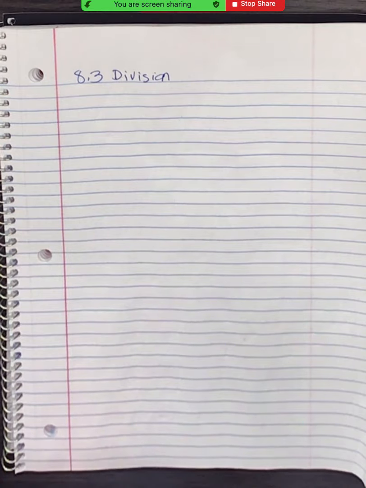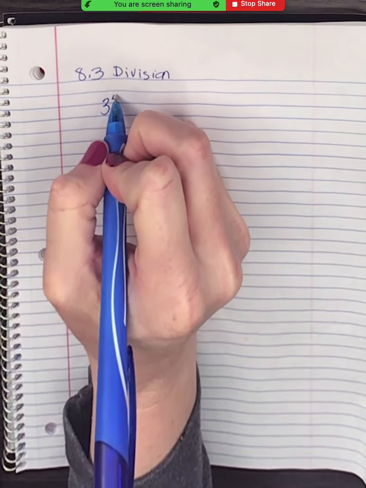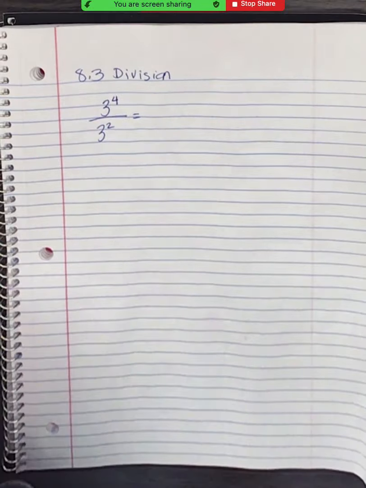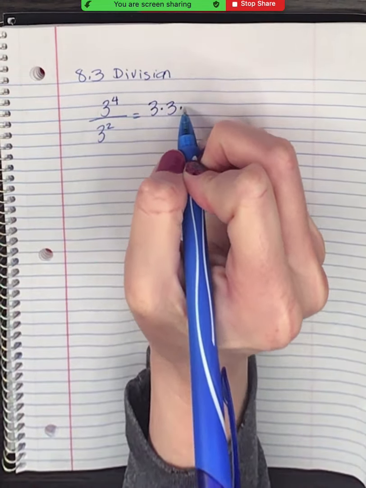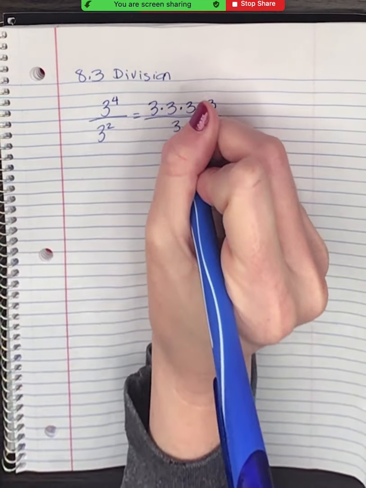You know, when you multiply powers with like bases, you add their exponents. In division, you're subtracting them. So to look, I have 3 to the 4th over 3 squared. Okay, if I were to multiply this out, 3 to the 4th would be 3 times 3 times 3 times 3. And then 3 squared would be 3 times 3.